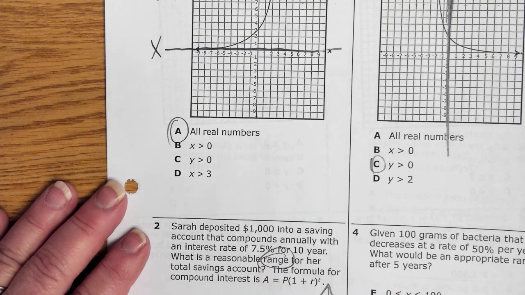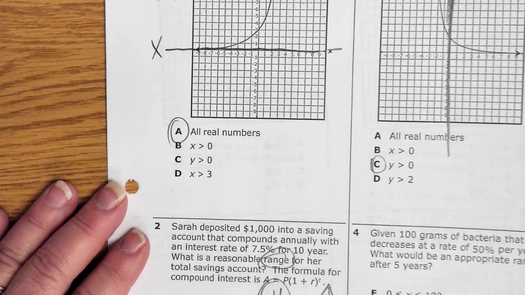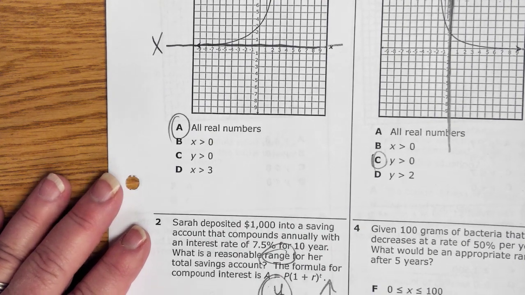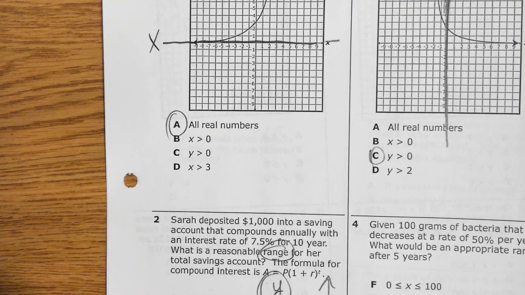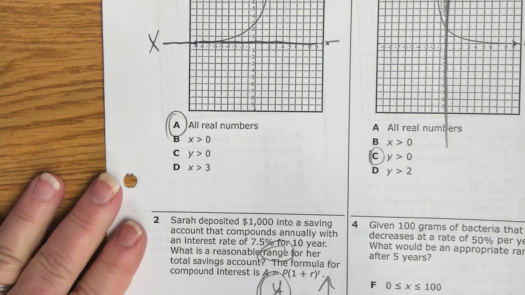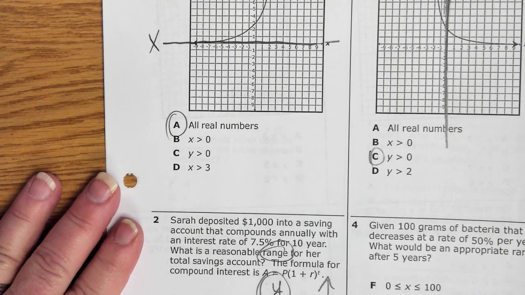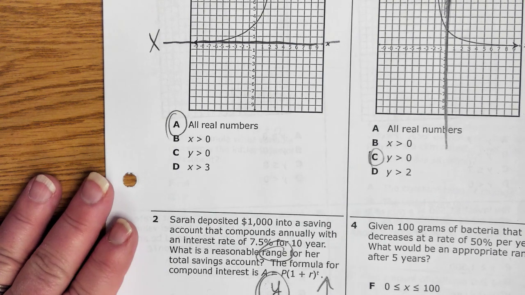So I'm looking for my y here. Okay, my range. Remember the range is going to be determined, and it's going to start with the initial value. What was the initial value? $1,000. So it has to be $1,000, and it has to go up, doesn't it?